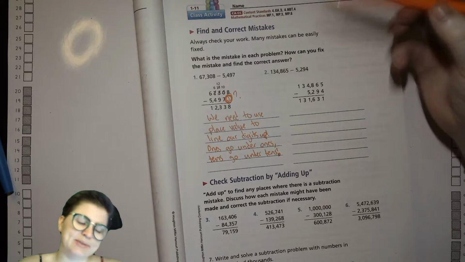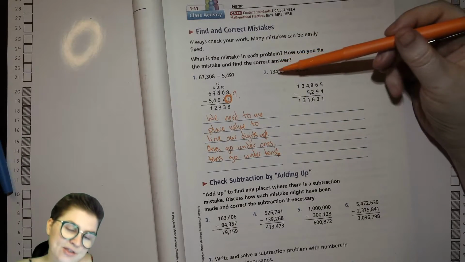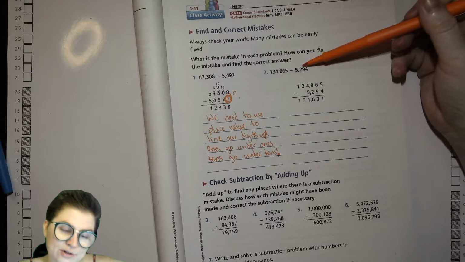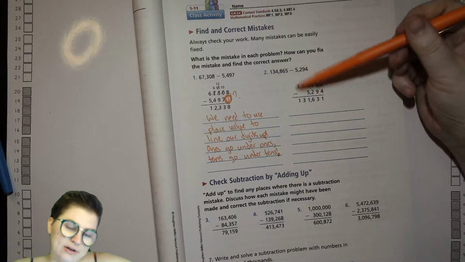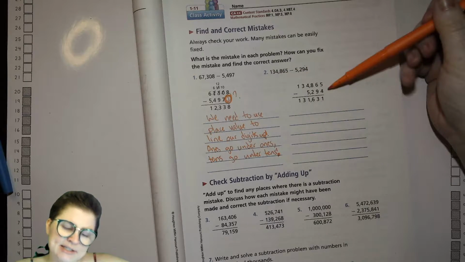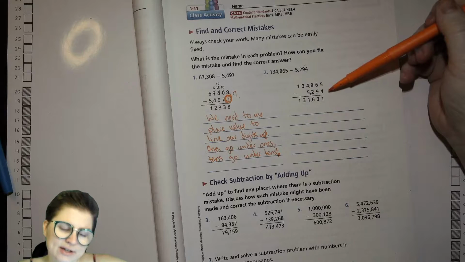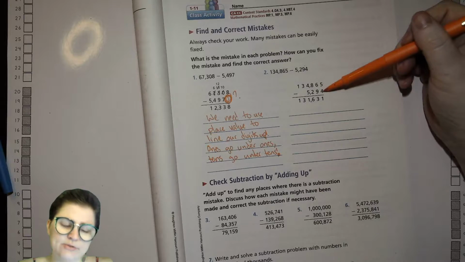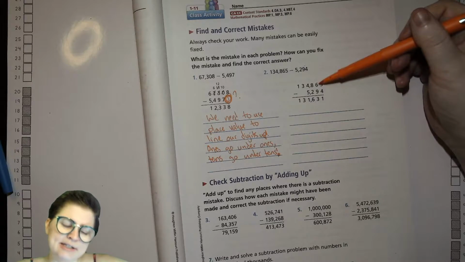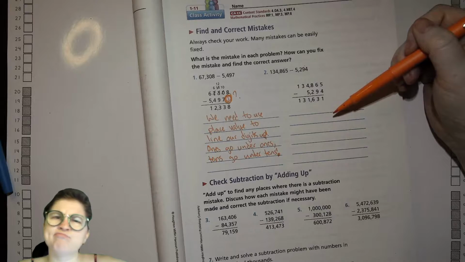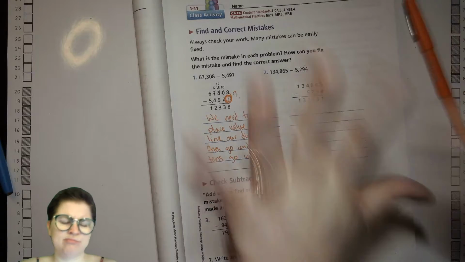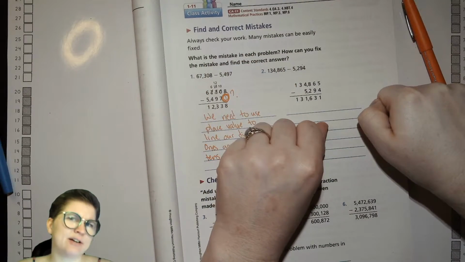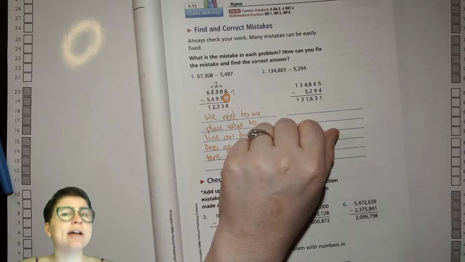Now let's take a look at this one. Someone had 134,865 and they want to take away 5,294. Okay, so it looks like they didn't make the same mistake. They have their place value lined up. Let's go through it and see what happened. 5 minus 4. 6 minus 9 is, 6 take away 9, how's that going to work? It's not. So we have to do what?